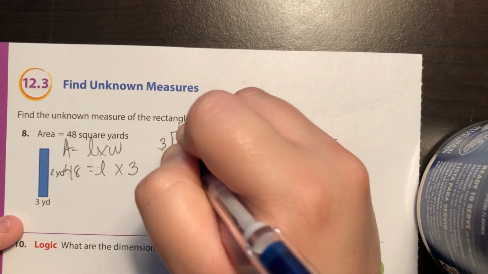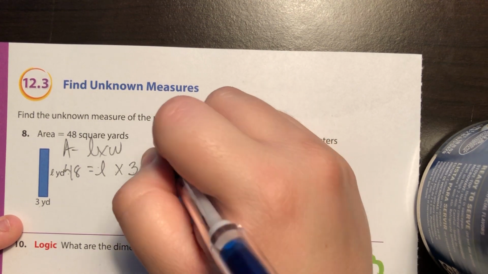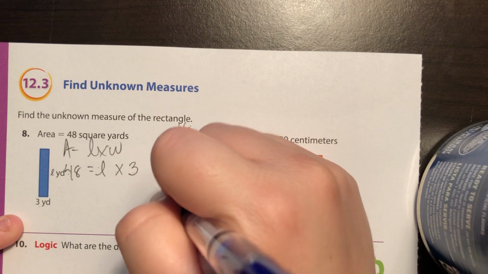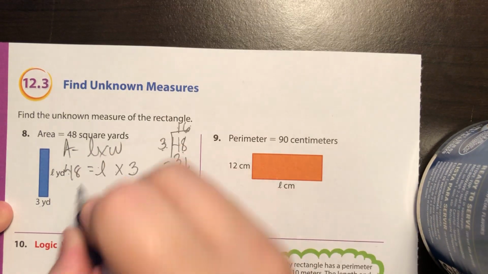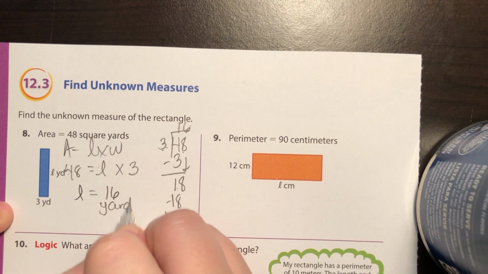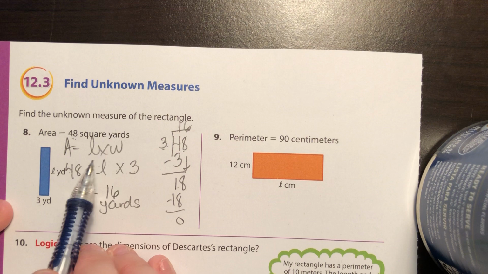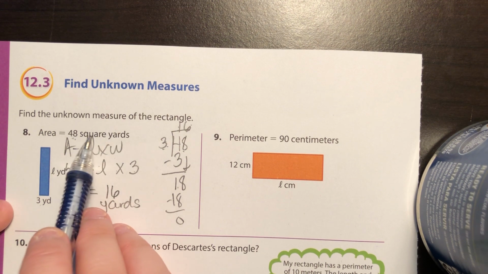3 fits into 4 one time. 1 times 3 is 3. 4 minus 3 is 1. Drop the 8. 3 into 18 is 6 times. 6 times 3 is 18. There it is. So the length is 16 yards. It doesn't have to be square yards, because the 48 is the area. The length and the width is just yards without that square.